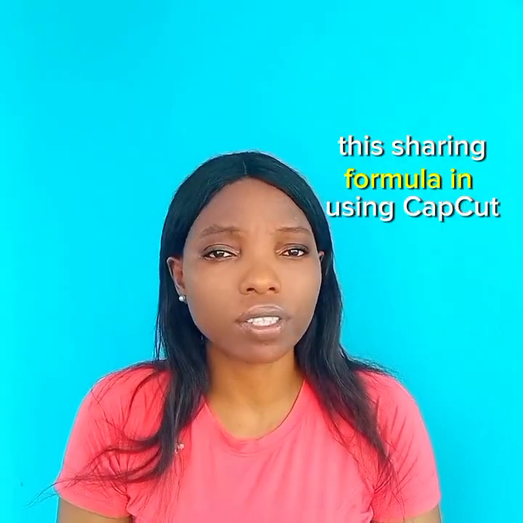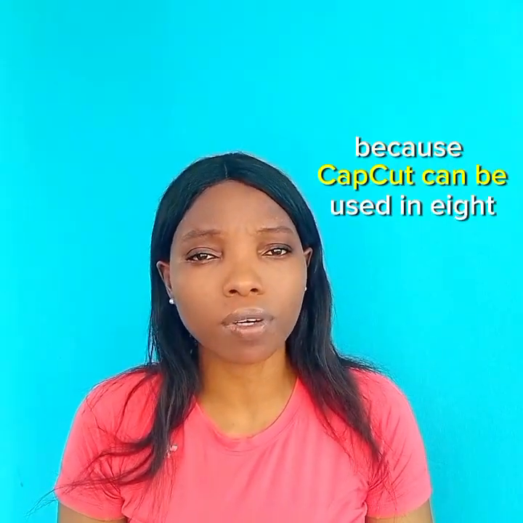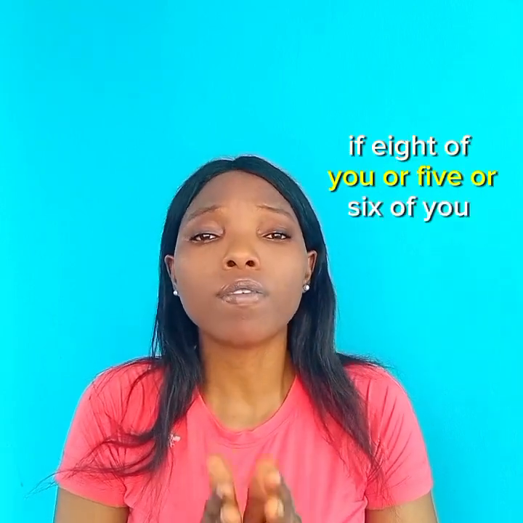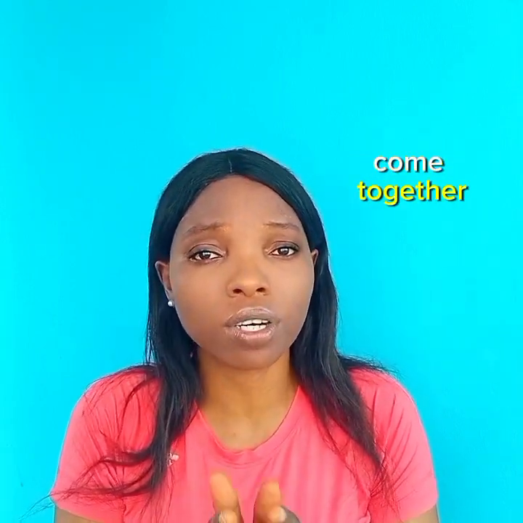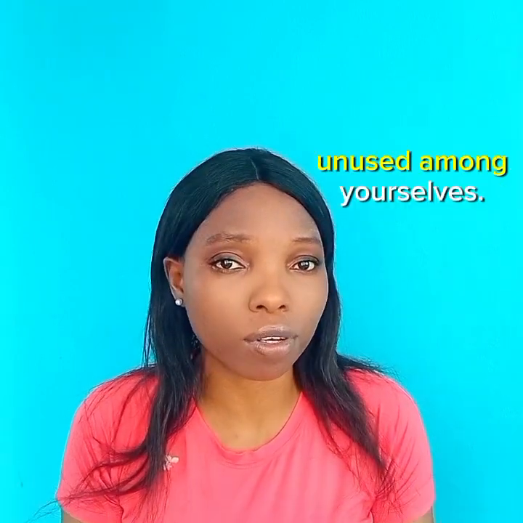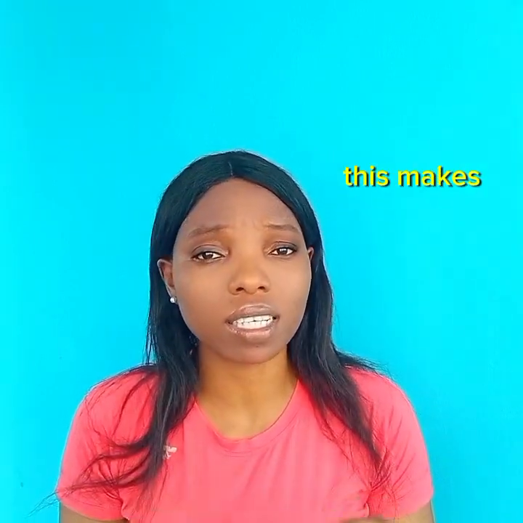This sharing formula in using CapCut works because CapCut can be used on 8 devices. If 8 of you, or 5 or 6 of you, come together, contribute money, you can share the login details and use it among yourselves. This makes it easier for you to access the pro features in CapCut without breaking the bank. As a small creator or a beginner content creator who really needs that video editing app that will make their content creation work easy.